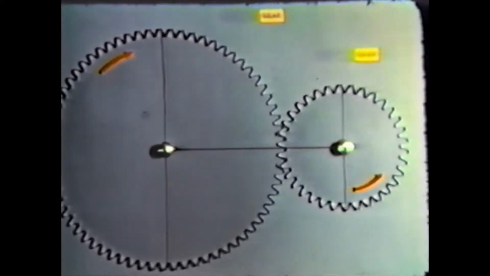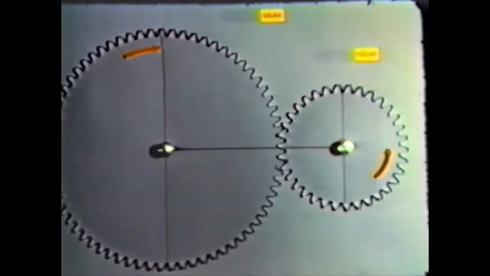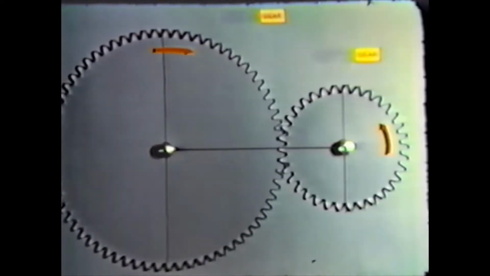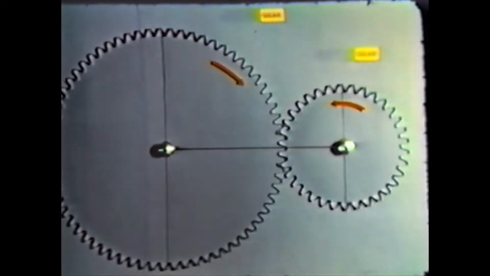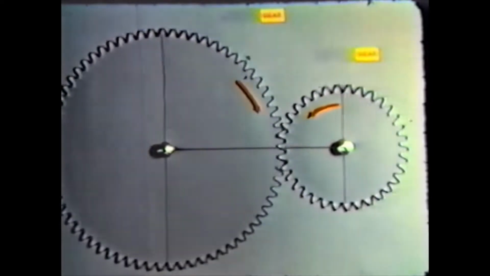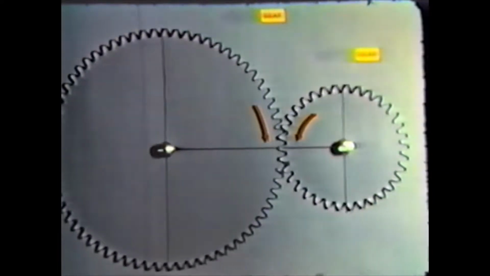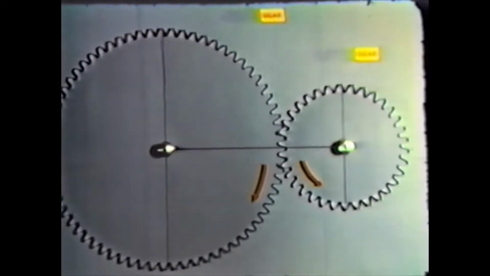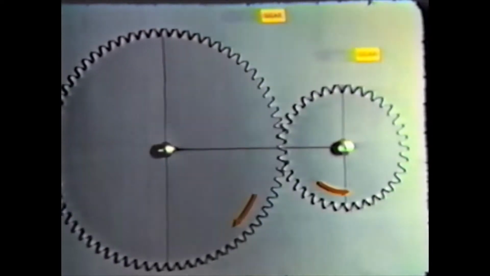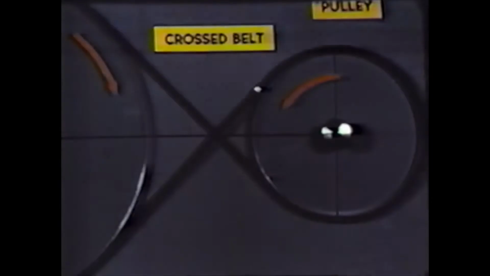Gears offer the most practical means for transmitting uniform angular velocity, but the shape of the teeth has an important bearing on smoothness of the transmitted motion. The involute is the most practical tooth shape for transmitting smooth, uniform angular motion. The involute, in this case, is that curve traced by a point on a crossed belt as it moves from one pulley to the other without slippage.